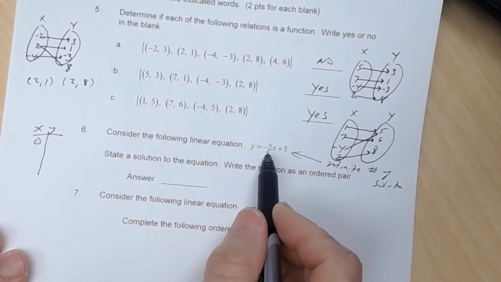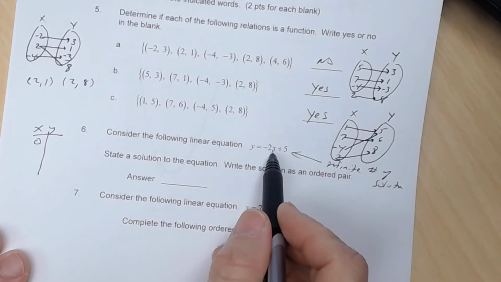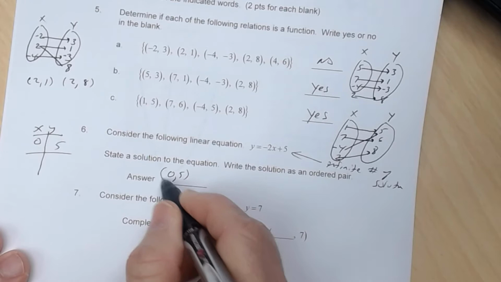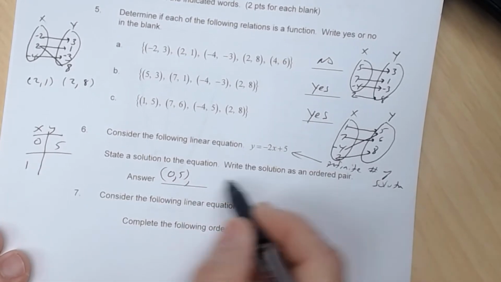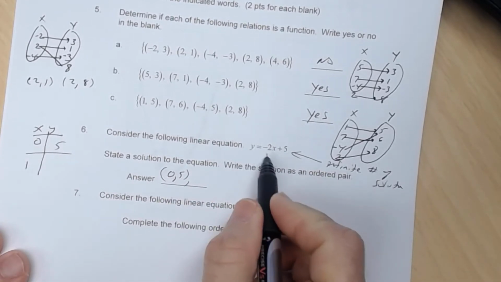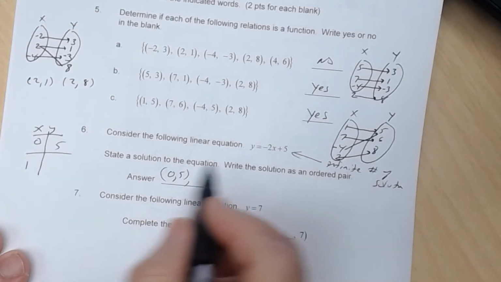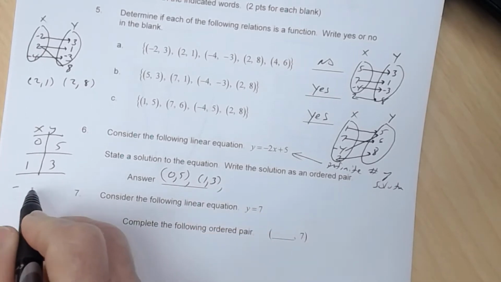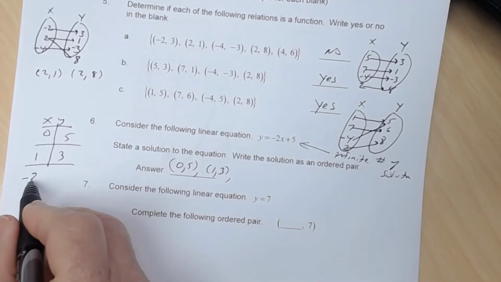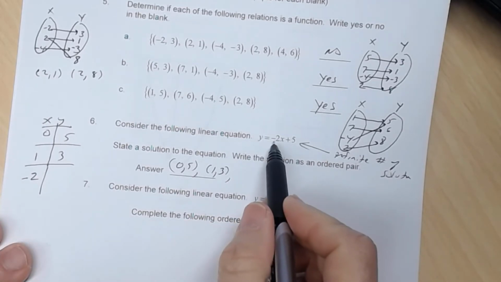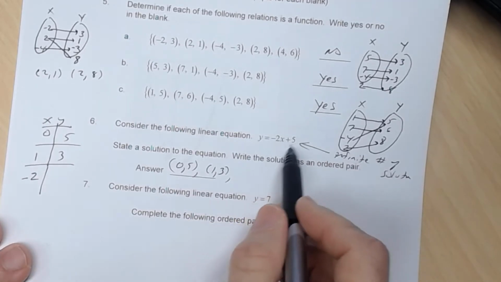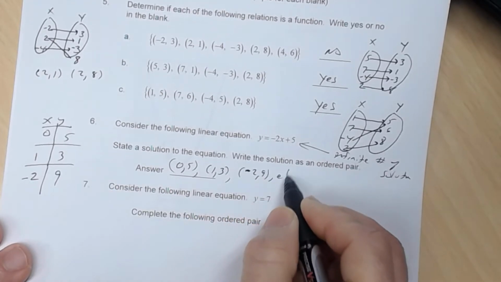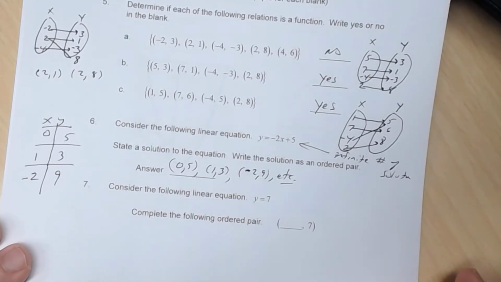So if x is 0, I get y is negative 2 times 0 plus 5, which is 5. There's a possible answer that you could have given. If x is 1, I get y is negative 2 times 1, which is negative 2. Negative 2 plus 5 is 3. There's another one. So those are all possible answers to this item. If x is negative 2, I get y is negative 2 times negative 2, which is 4. 4 plus 5 is 9. There's another solution. So there's an infinite number of solutions here.